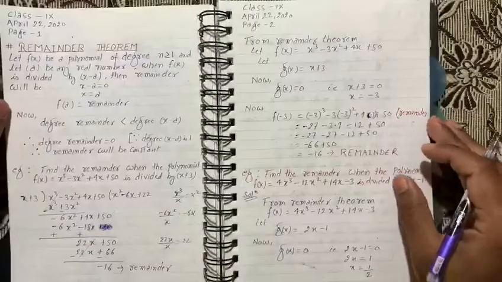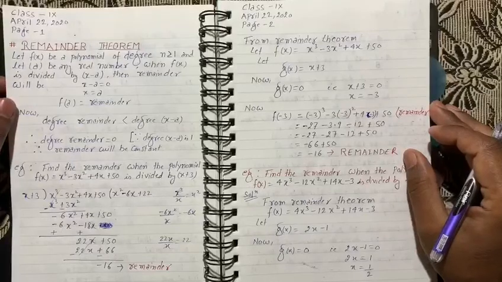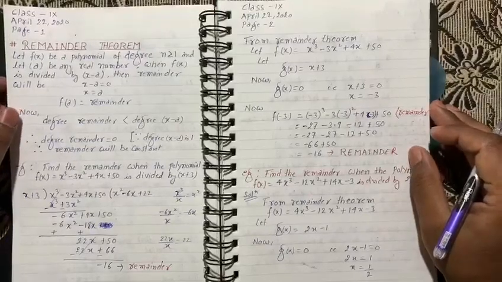Now, today I am going to start the topic remainder theorem. Try to understand what the remainder theorem is. This topic is very easy. If you listen carefully, you will be able to understand it very easily.